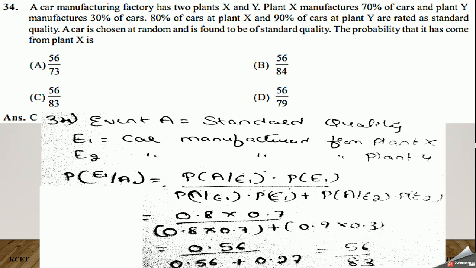Same way, P of A by E2 is 90%, I'm going to consider it as 0.9, and cars manufactured from plant Y is 30%, I'm going to consider it as 0.3. Substitute, we are going to get the result as 56 by 83. So option C is the answer.